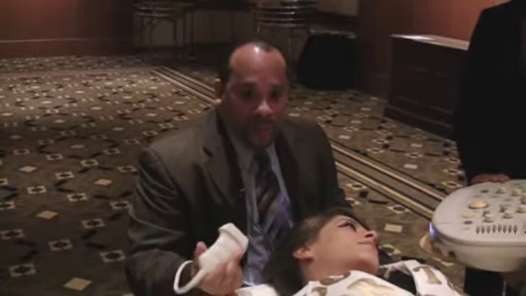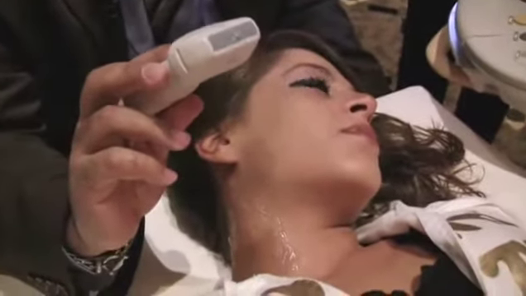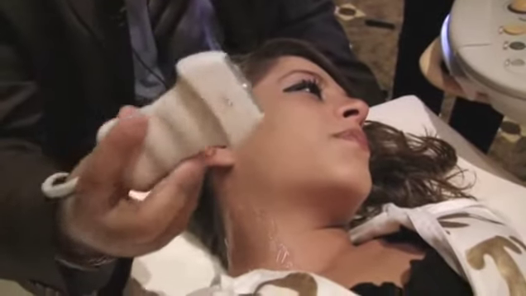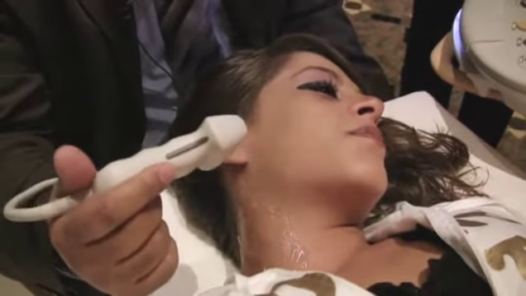I'm also a fellow for the Society of Vascular Ultrasound, and today I'm going to be going over carotid artery ultrasound techniques and some pitfalls and pearls and other techniques to help guide you through the performance of carotid artery ultrasound. So let's get started. Here, we're using an L9 transducer, really the workhorse for carotid artery testing.